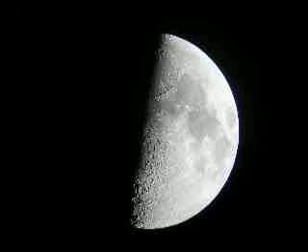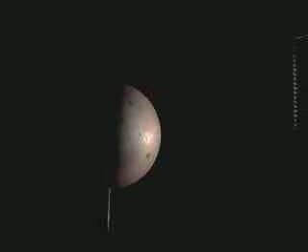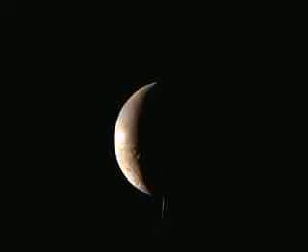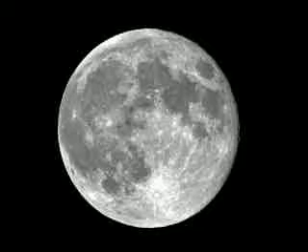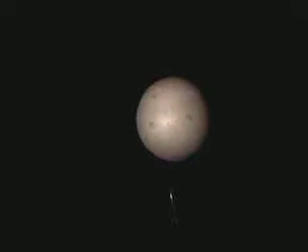Look at some pictures of the moon through different phases. Can you replicate these pictures? Think about all these lunar phases.